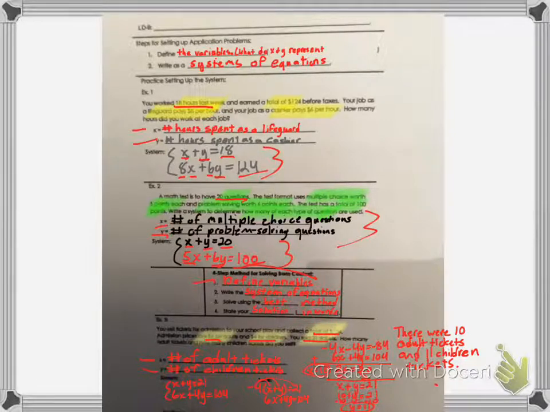Now we're going to make our system of equations. We know that the number of adult tickets plus the number of children's tickets equals 21 total tickets. We also know that adult tickets cost $6 and children's tickets cost $4, and we sold for a total of $104. I'm going to use elimination to solve this.